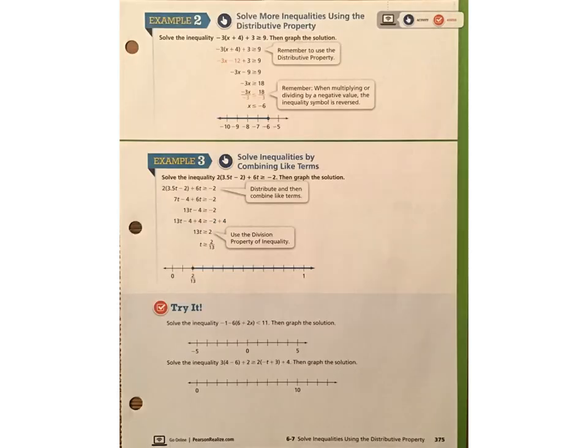Now look at example 2. We're going to solve a more complex inequality where we not only have the distributive property, but we also have an extra term added on the left side, and then on the right side we only have a single term. So when we are solving this one, we're going to first remember to use that distributive property right here. So we're going to distribute that -3 times the x plus -3 times the 4.